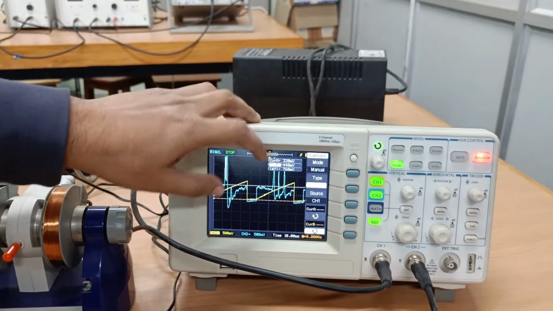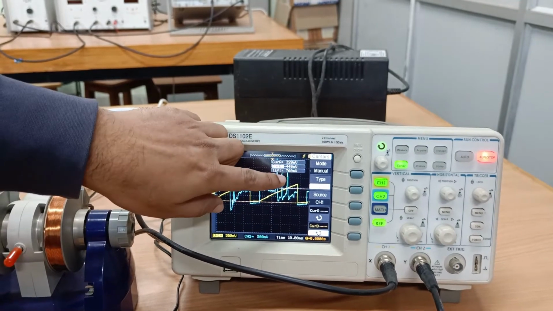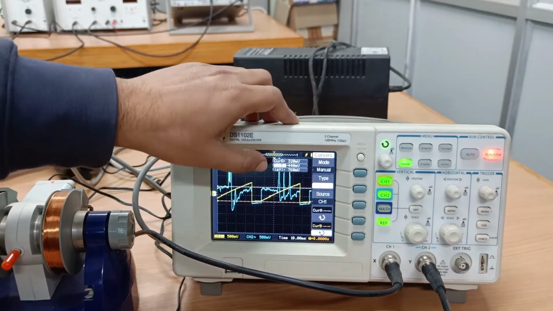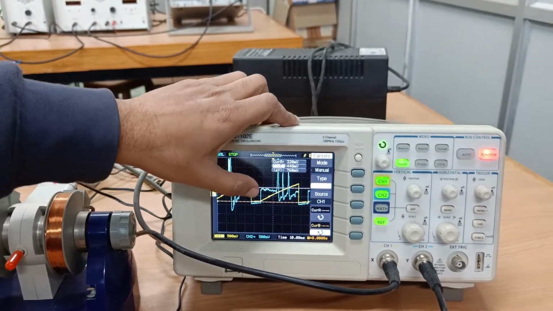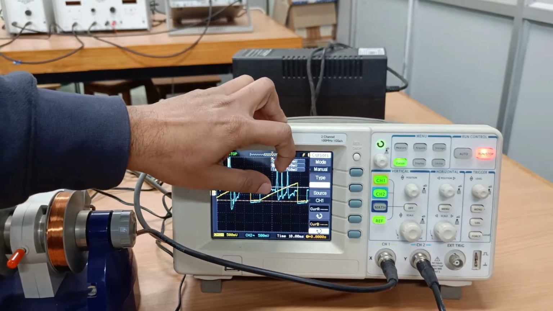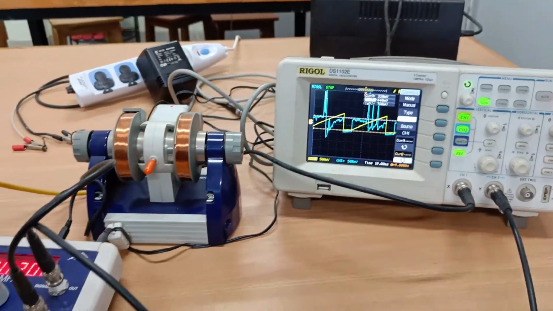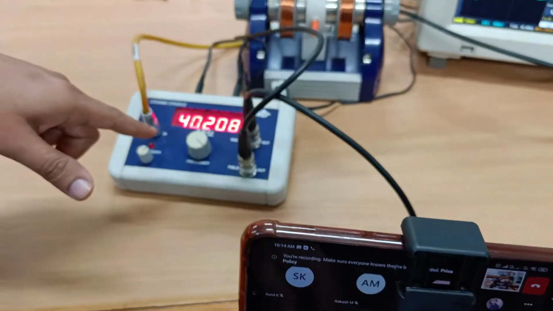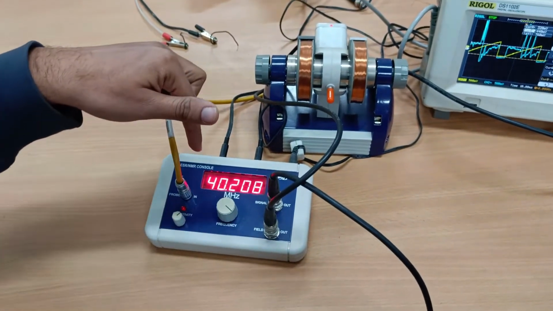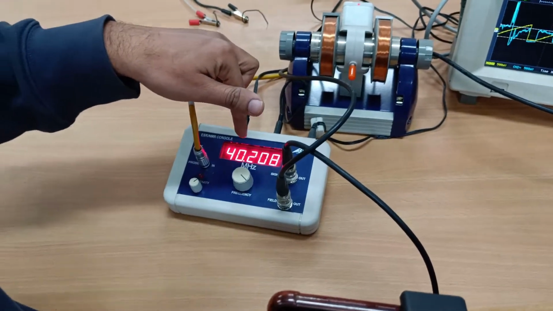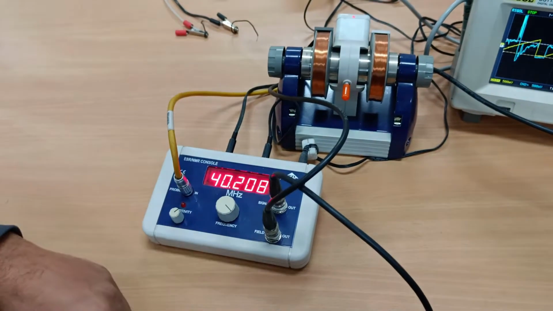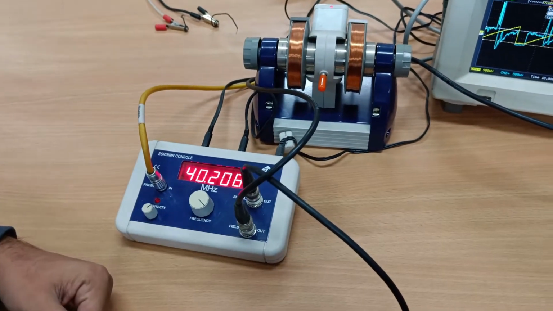The difference shown here is 760 millivolt, and it is the resonance voltage corresponding to the particular frequency. The final frequency is 40.208 megahertz. This is the resonant frequency, not the initial one.